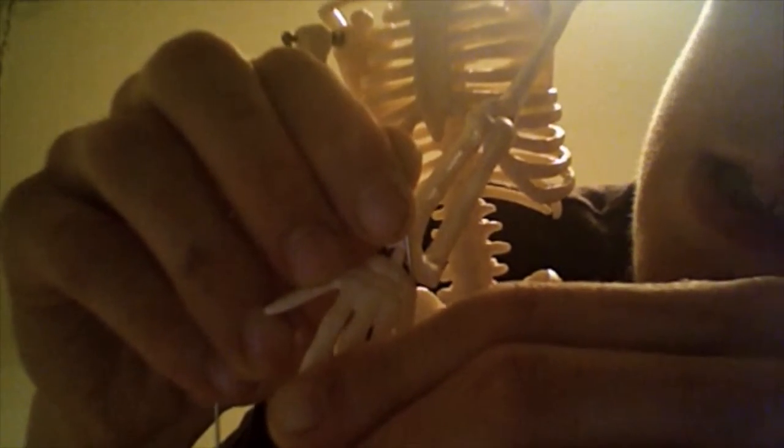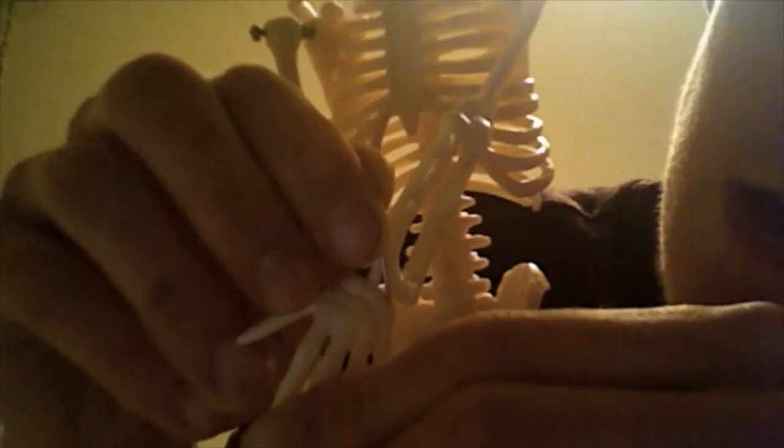Then proximal to that, this bone right here is the lunate bone. This bone up here is the triquetrium bone.